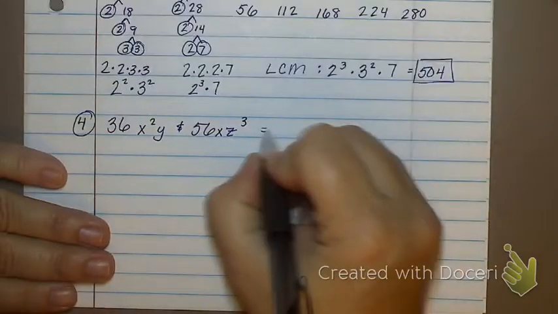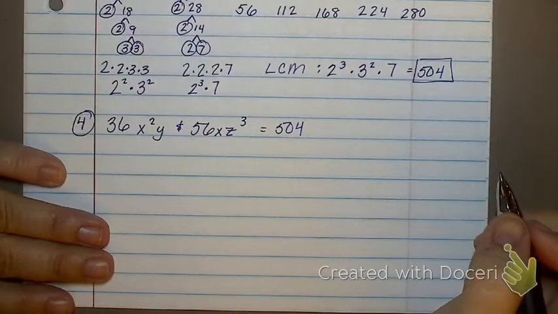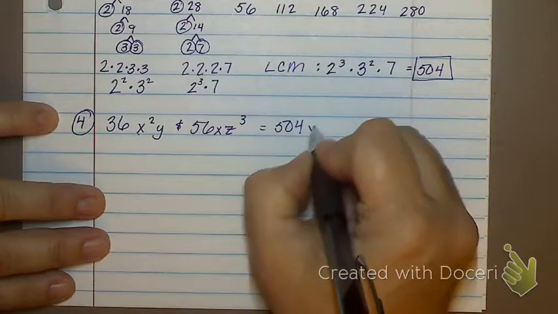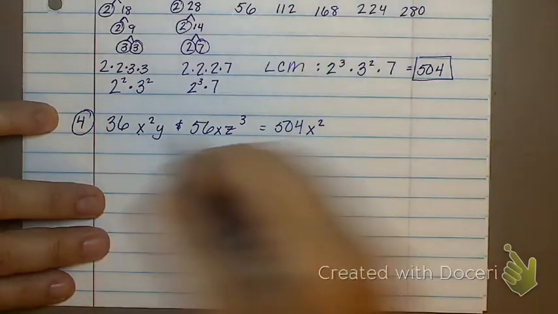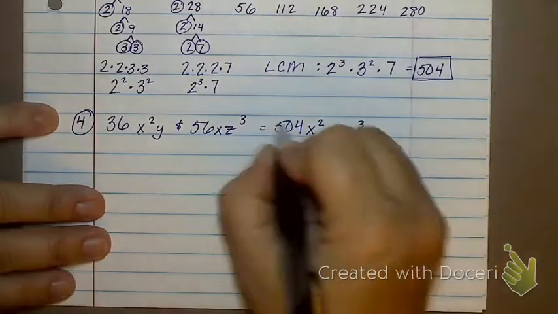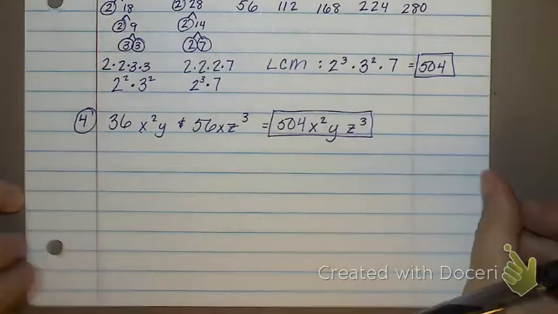You know it's 504, because we just did that. But then how do the x's and y's and z's work? I have x squared and x. I'm going to take the x squared. I have a y, and I have a z to the third. That's my least common multiple. Capiche?